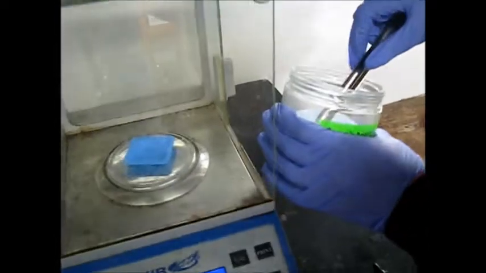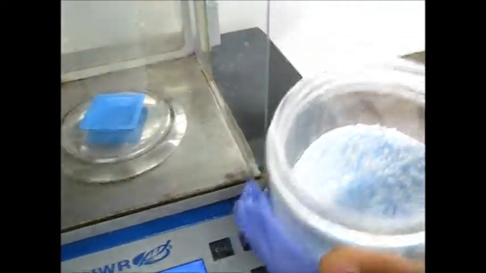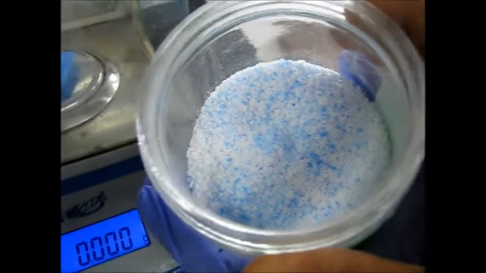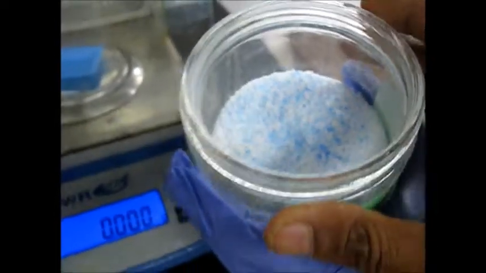So this benzoic acid has an impurity of copper sulfate. That is why you can see these white and blue crystals. So blue is copper.